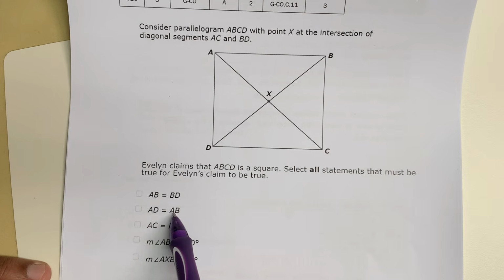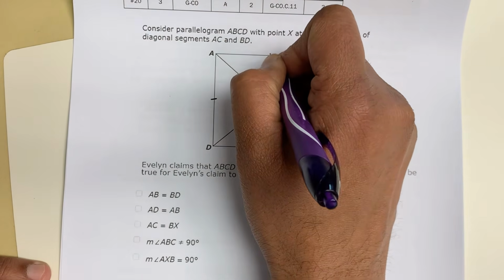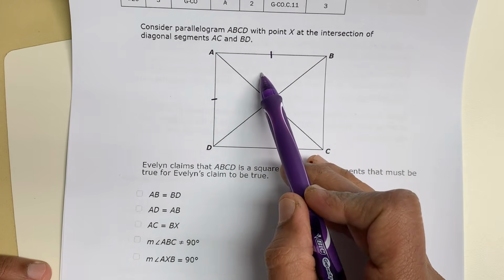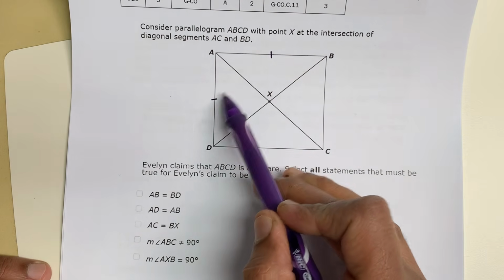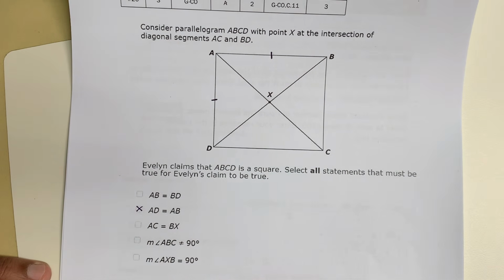It's not. So let's go to the second statement. It says AD is equal to AB. We know from the definition of a square that these two sides have to be equal. So this statement is true, and I'm going to mark it true.